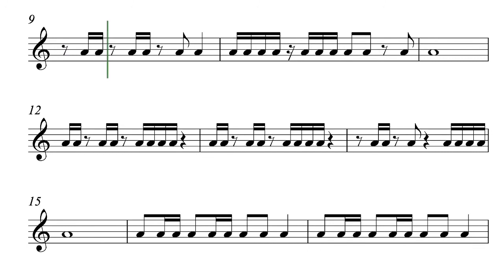1 E and a 2 E and a 3 and 4. 1 E and a 2 E and a 3 and 4 and 1, 2, 3, 4. 1 E and a 2 E and a 3 E and a 4. 1 E and a 2 and 3 and 4 E and a 1, 2, 3, 4, 1.